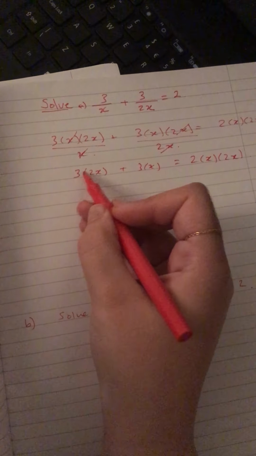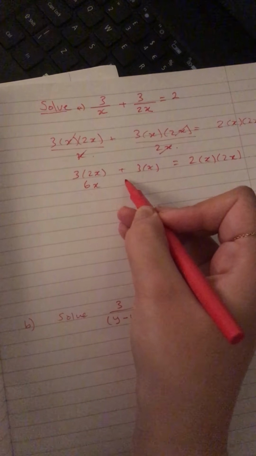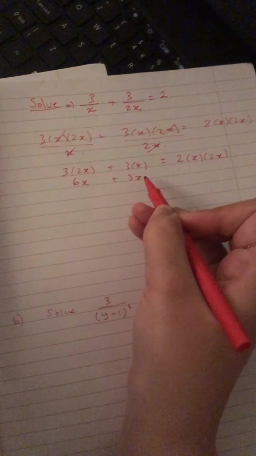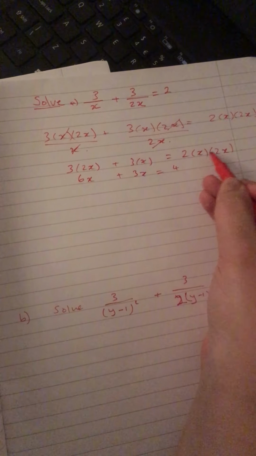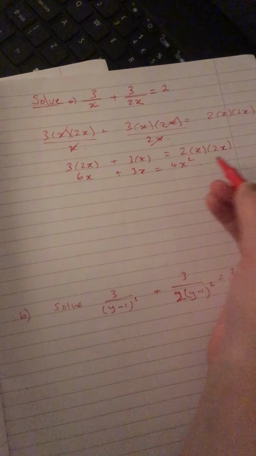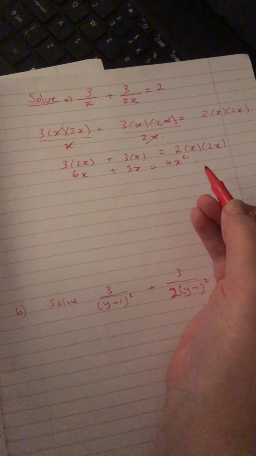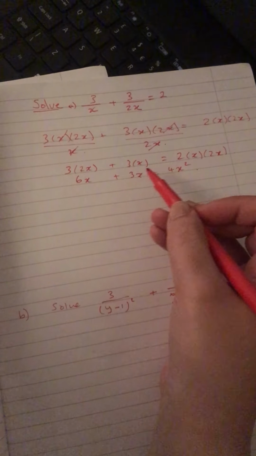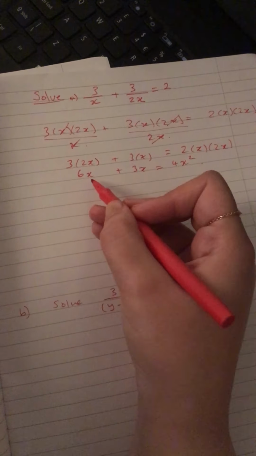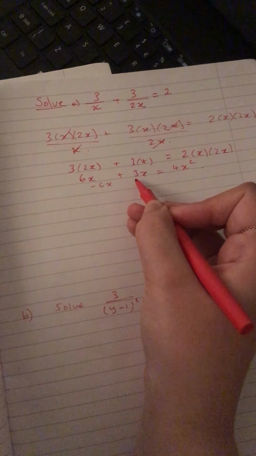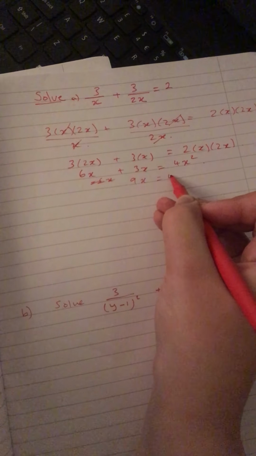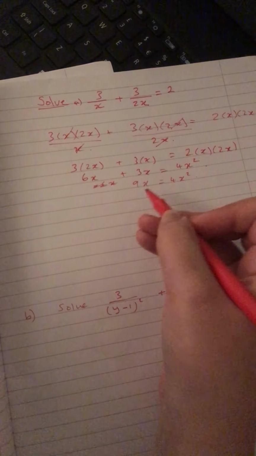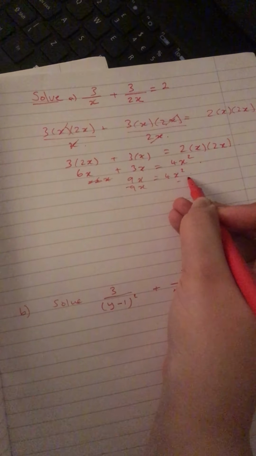I sort this out, so 2 times 3 is 6x plus 3x is equal to 2 times 2 is 4, and then x times x is x squared. I've got a quadratic, so I take everything to one side. 6x plus 3x is 9x, and that's equal to 4x squared, and now I subtract 9x on both sides.